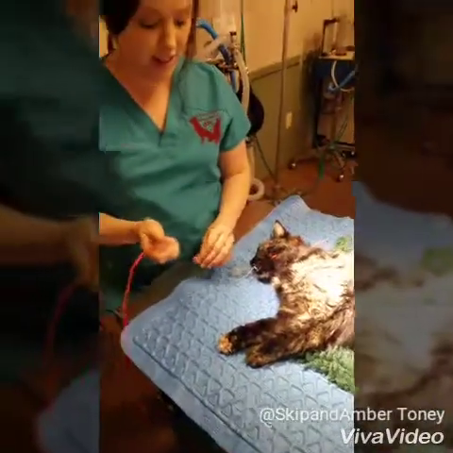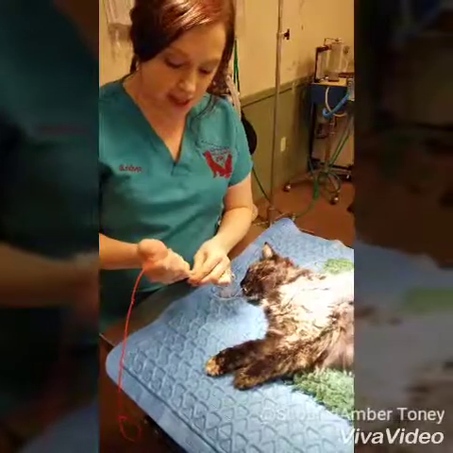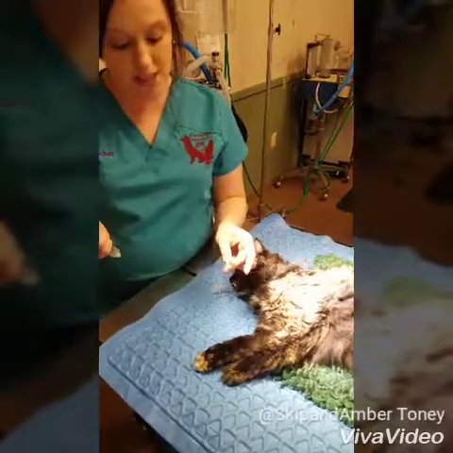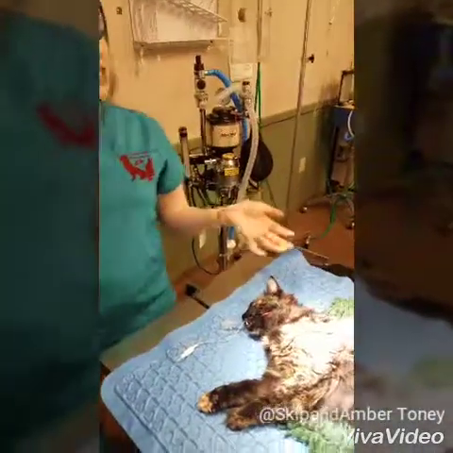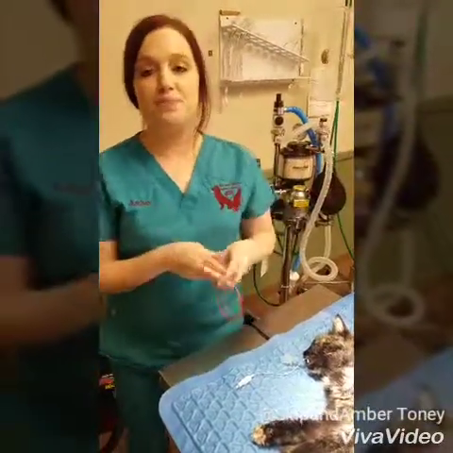If you overinflate the cuff, it could burst and damage the trachea. So we put a small amount. You want to inflate it, but enough where you can squeeze it and it's not too firm. So that would be inflated. Now we will hook the patient up to oxygen and begin the procedure.